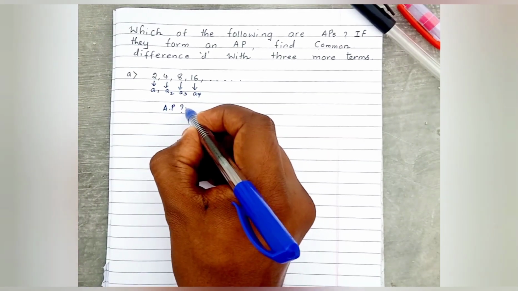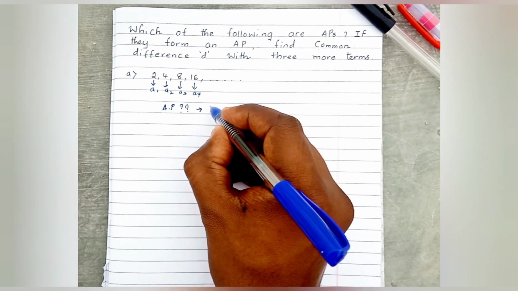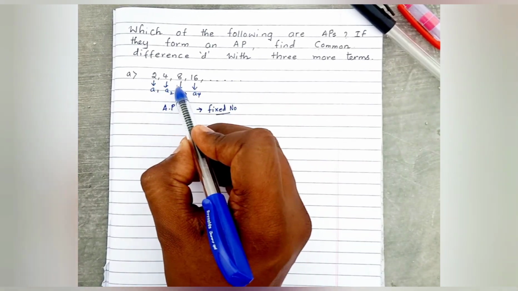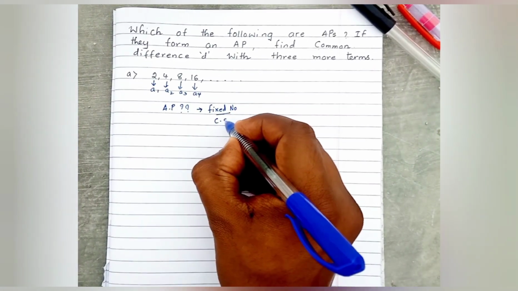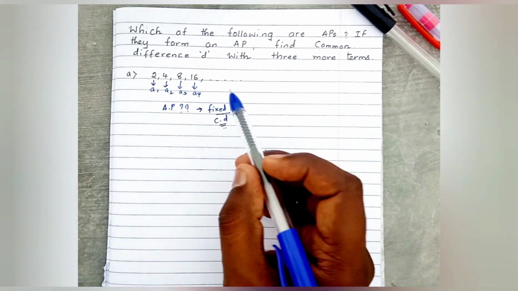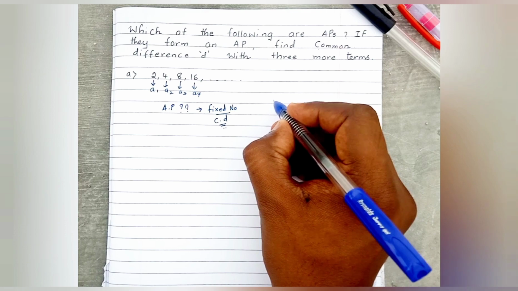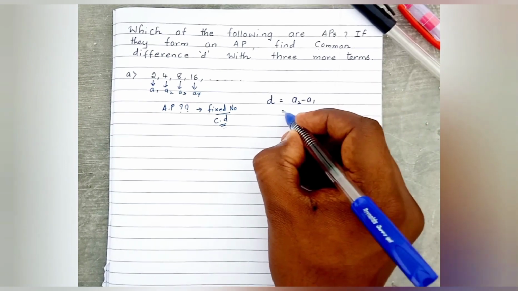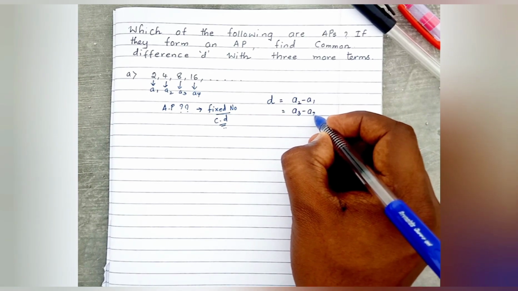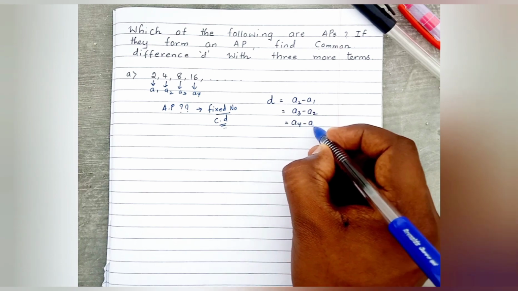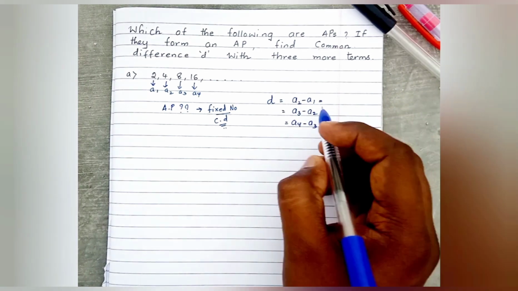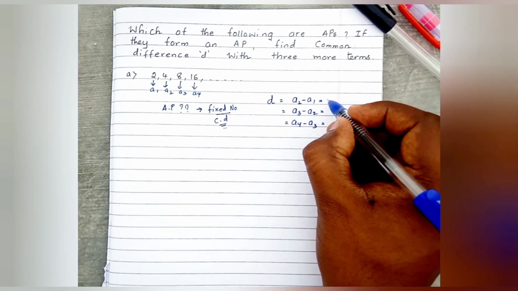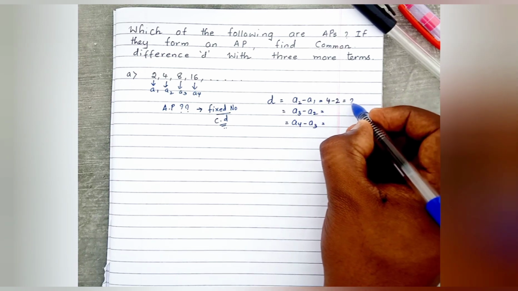Dear students, what is the condition for AP? The list of numbers will form an AP only if they have a common difference. Otherwise, we can say that a fixed number between the two consecutive terms is the common difference. Now, we'll find out the common difference, whether it is the same or not. D equals A2 minus A1 or A3 minus A2 or A4 minus A3. If the differences of these consecutive terms are the same, then they form an AP. Otherwise, no. A2 is 4 minus A1 is 2, that is 2.